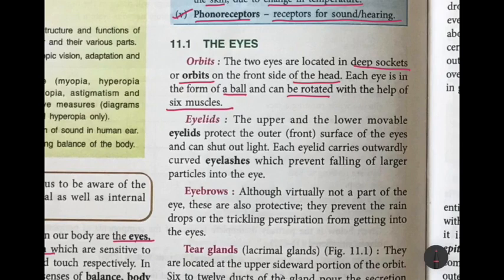Now we have two eyelids, the upper and the lower eyelids, and they are movable. They protect the outer surface of the eyes, and when you close them, it will shut out light. Each eyelid has curved eyelashes. And what is the function of these eyelashes? To prevent larger particles from falling into the eye.